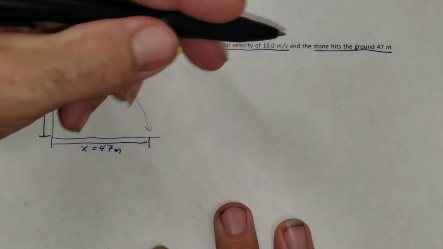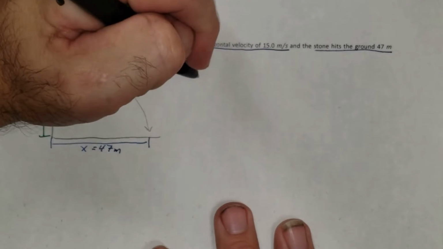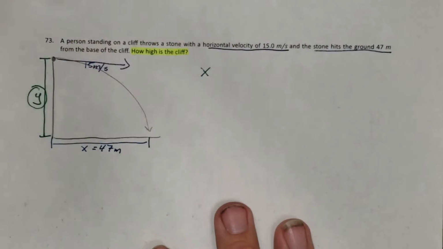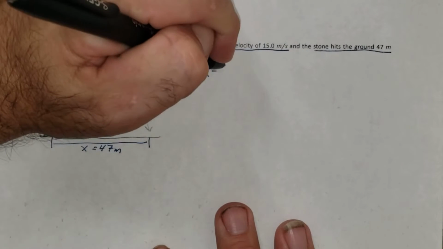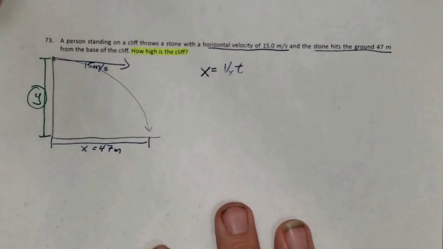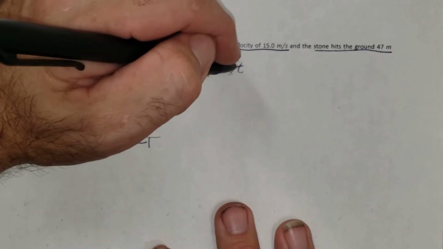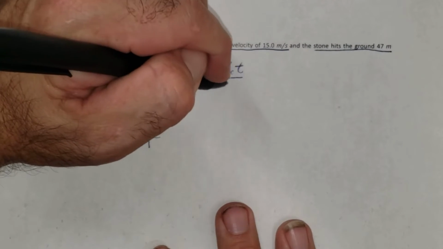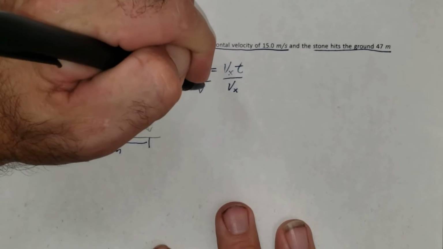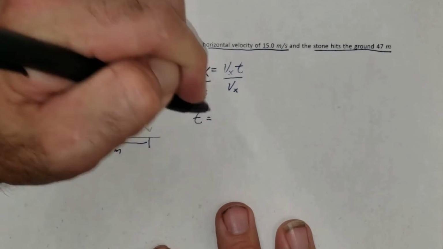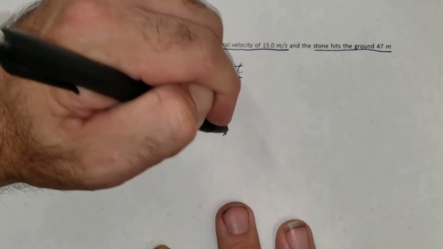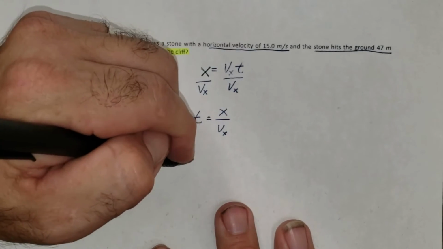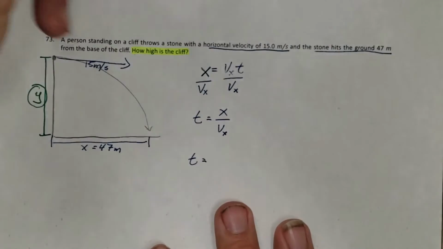We need to solve x, let's switch to blue, x equals v sub x times t. Now we'll solve this for t, so we divide both sides by v sub x, and we get t equals x over v sub x.